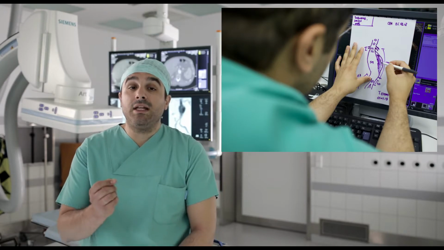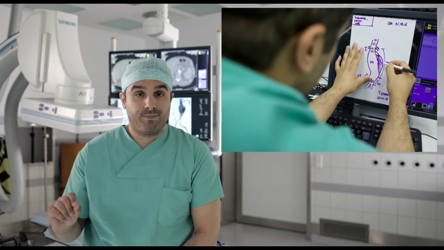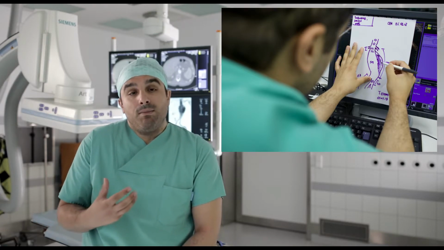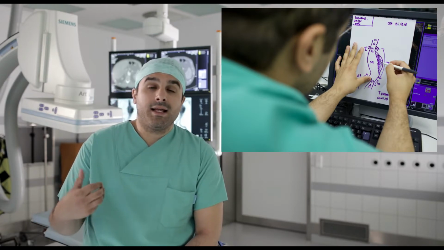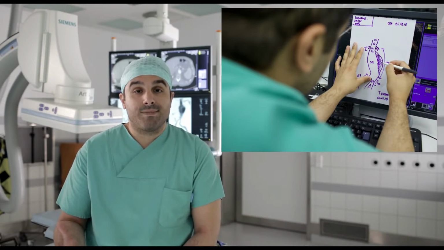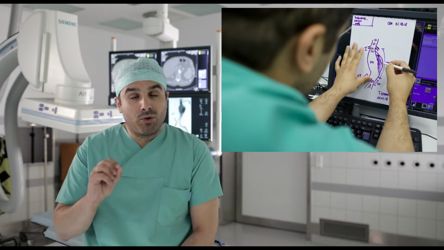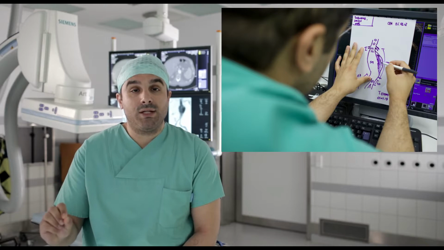This is important if there is a delay between planning and implantation. You can document important anatomical issues like calcifications, dissections, thrombus, stenosis. This is crucial because you may forget such important details on the day of implantation.